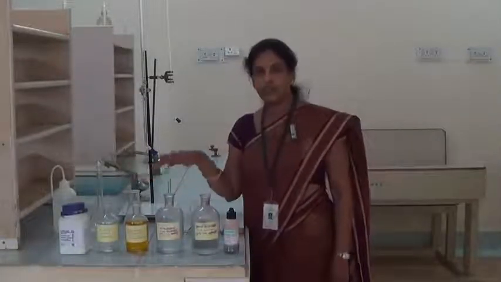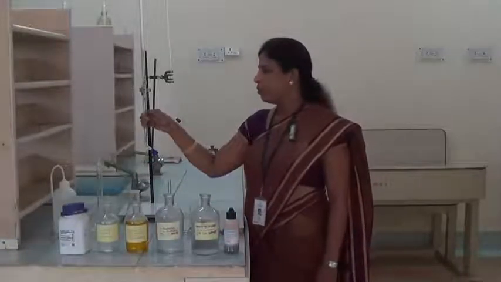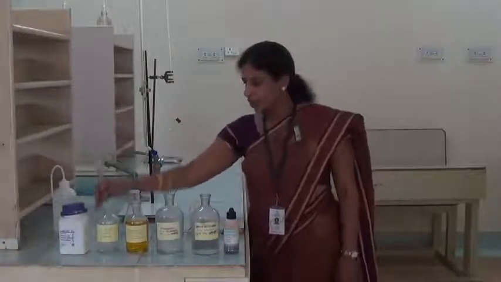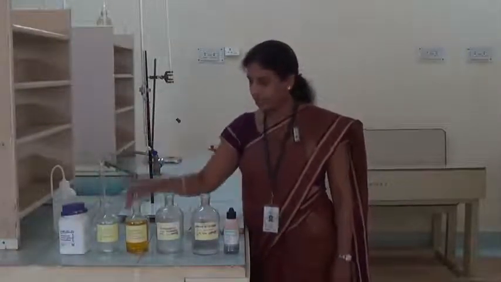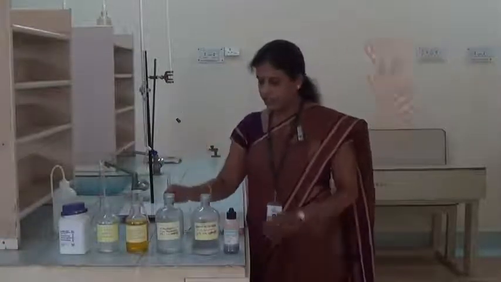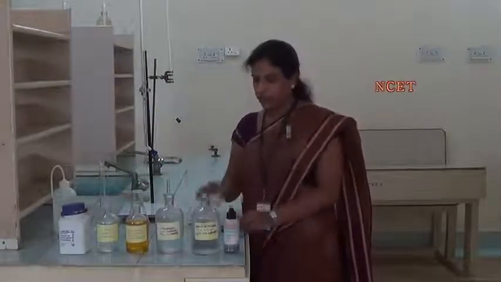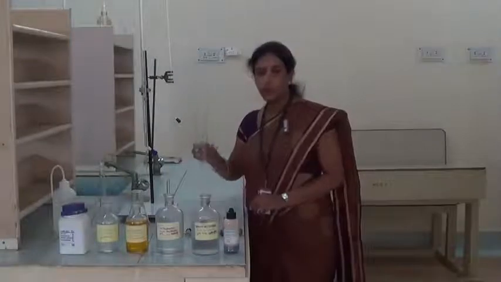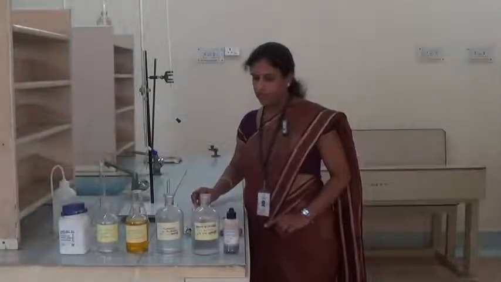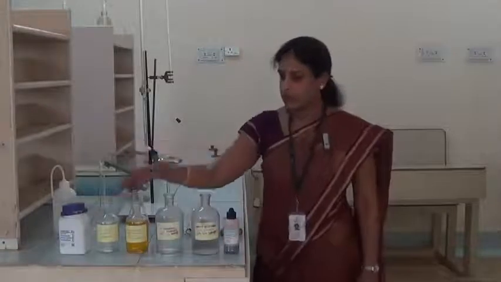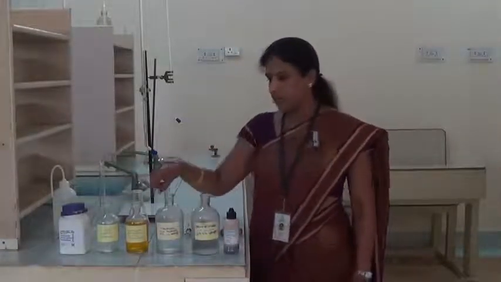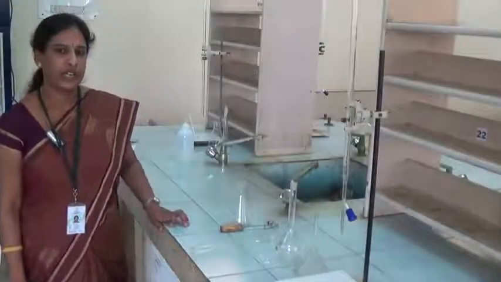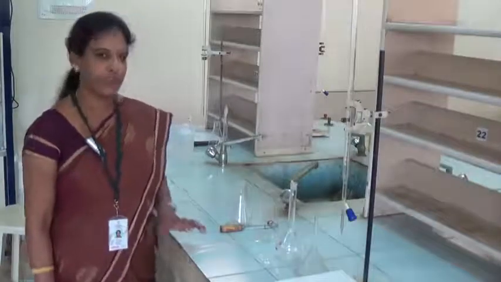The apparatus required for this experiment are a 50 ml burette with burette stand, volumetric flask 250 ml, conical flask 250 ml, funnel, one test tube with holder, weighing bottle, spatula, and 2 pipettes of 25 ml capacity. One pipette is used to pipette out wastewater sample, and the other is used separately to pipette out potassium dichromate solution. Before starting any experiment, we should wash all the apparatus well with water.